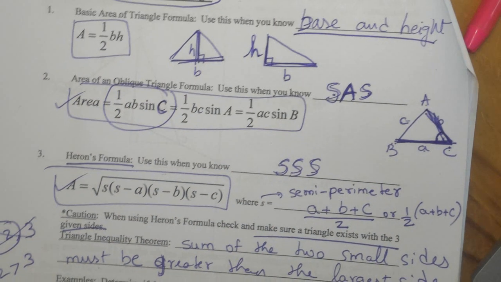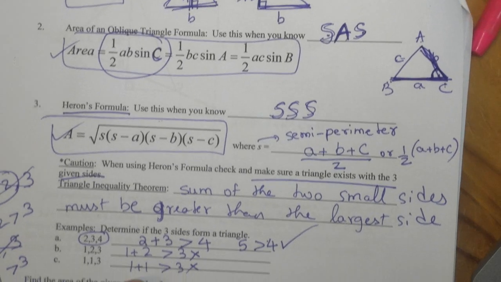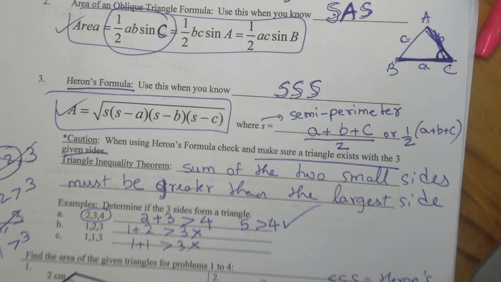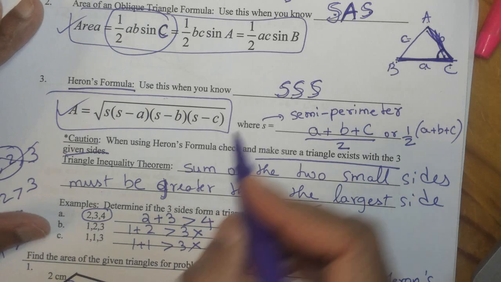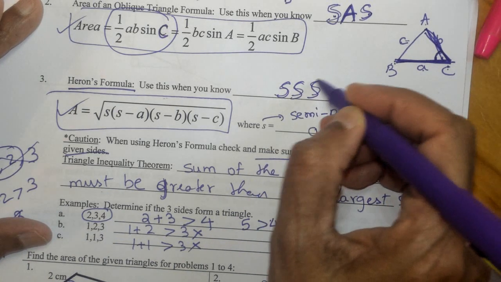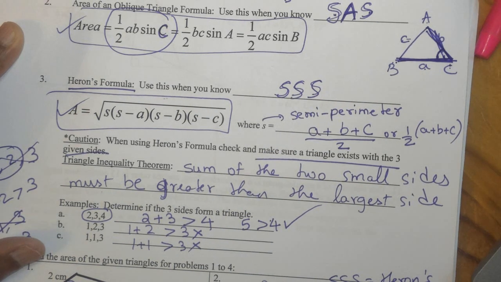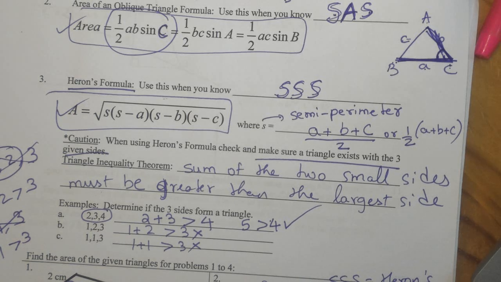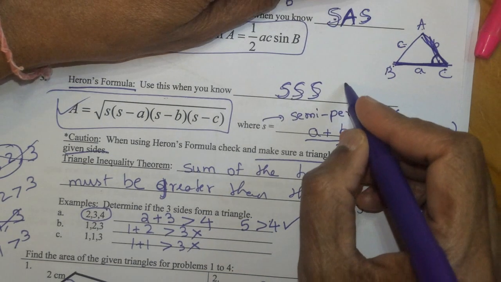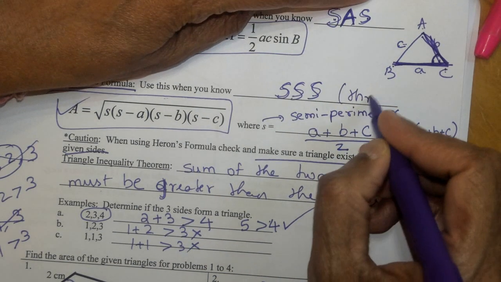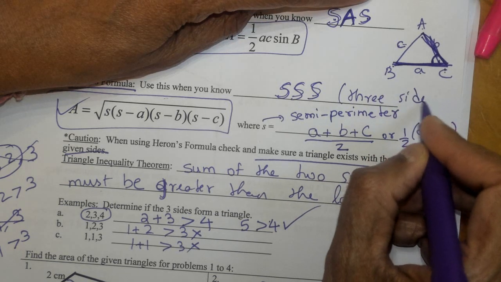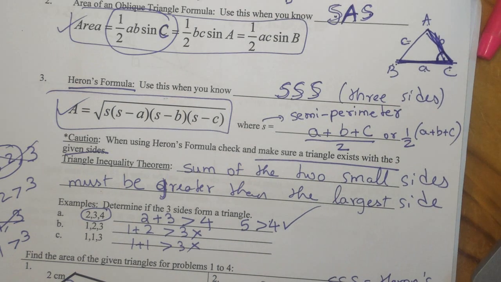And obviously when we start working on problems, you'll see how it's being used. The next formula, called Heron's formula, use this when you know SSS. What do we mean by SSS? Side, side, side. When you know all three sides. That means you know the measurements of a, b and c.